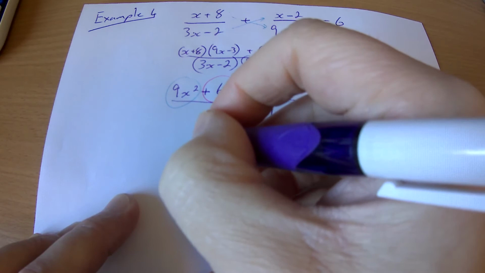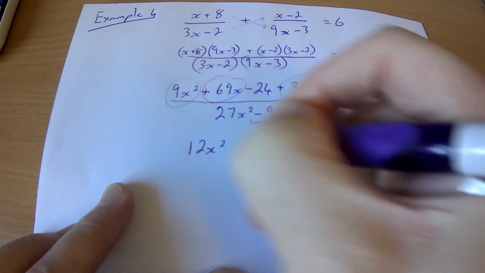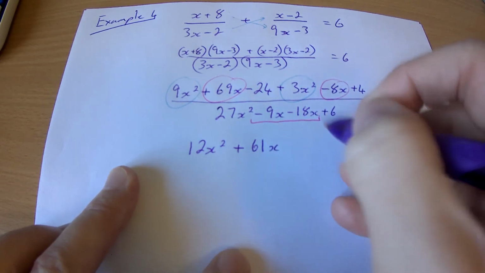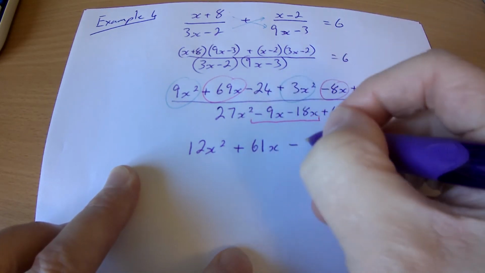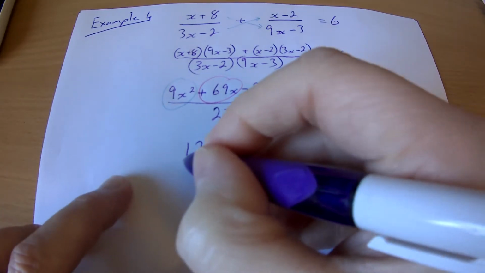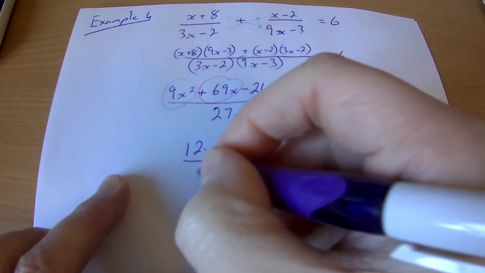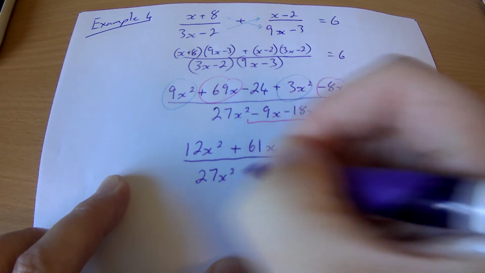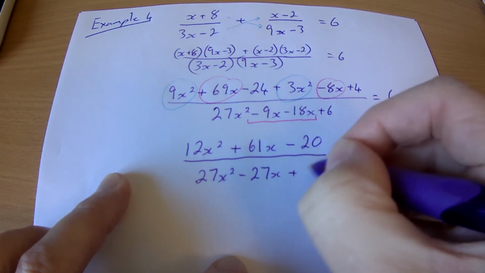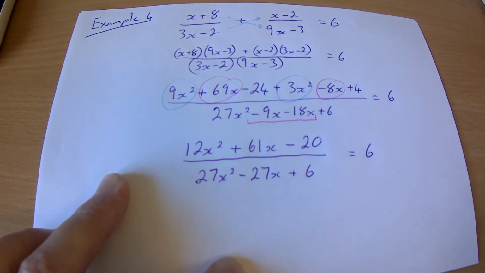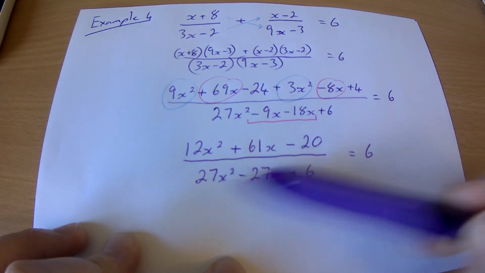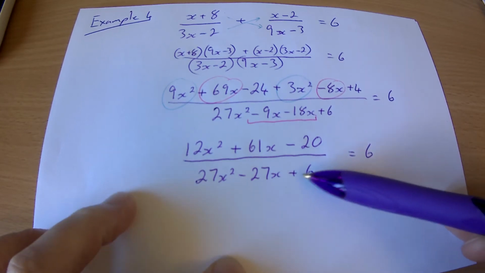So that gives us 12x squared plus 61x minus 20. Okay, and I'll just put that over my denominator, which is 27x squared minus 27x plus 6 equals 6.